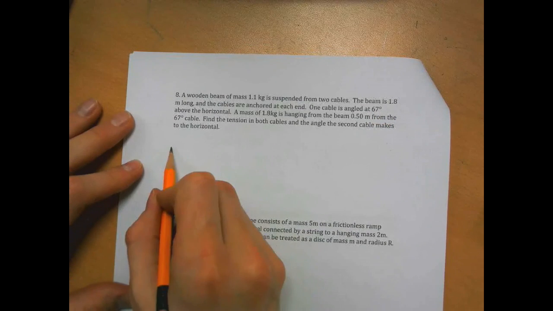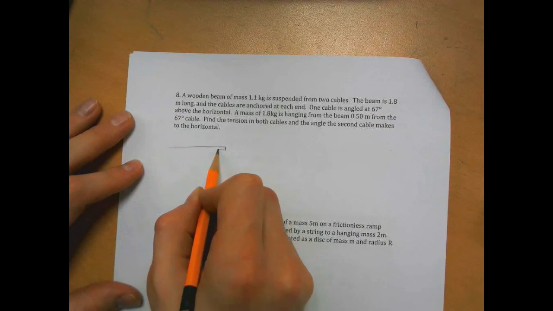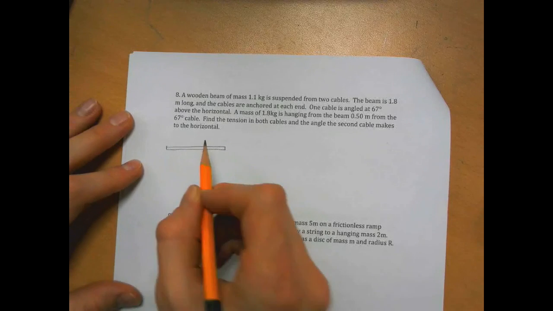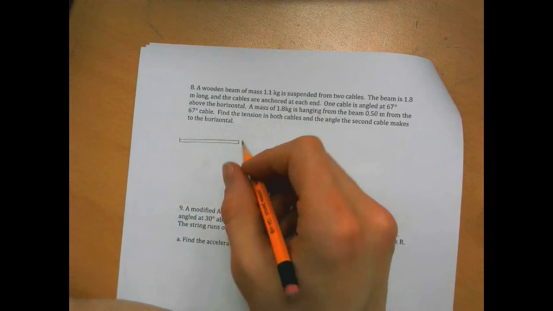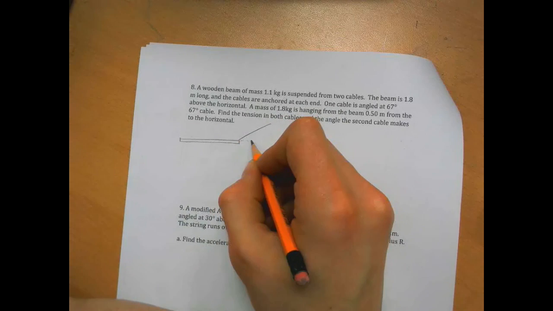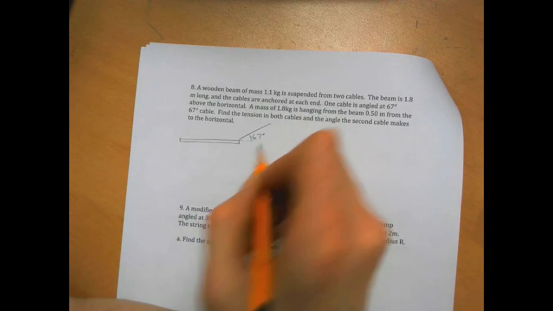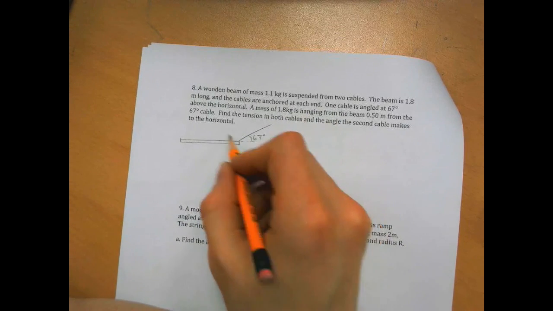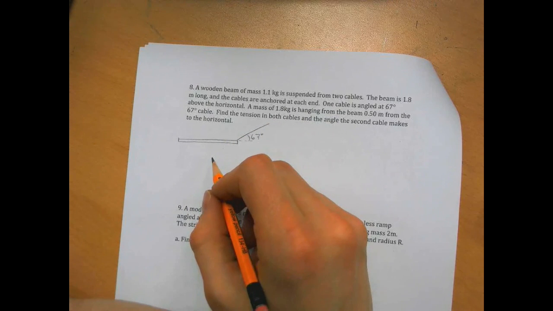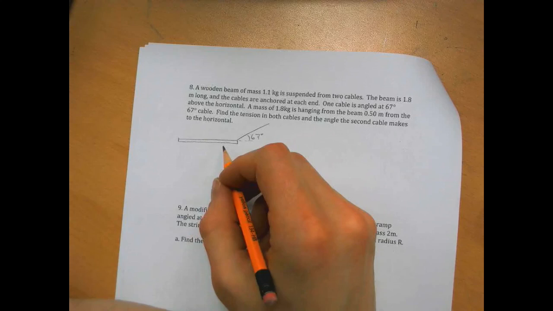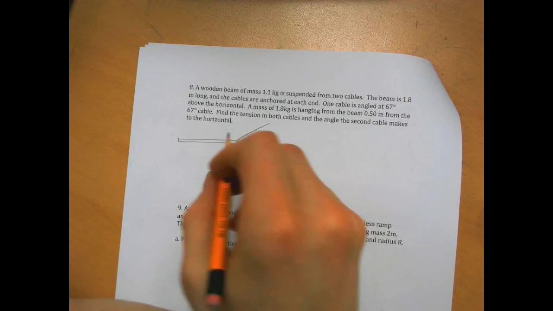So you've got a wooden beam, mass 1.1 kilograms. There are cables at either end. One is at 67 degrees above the horizontal. You don't know if it's going this way or this way, but it doesn't change the answer.